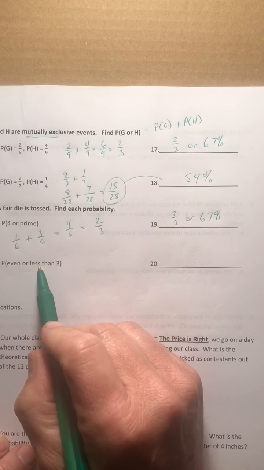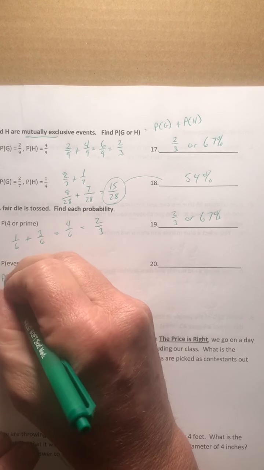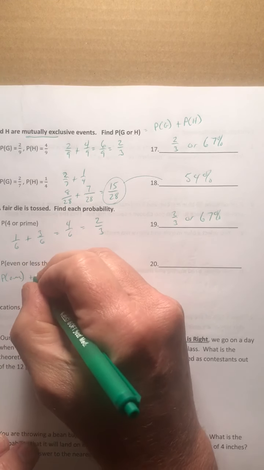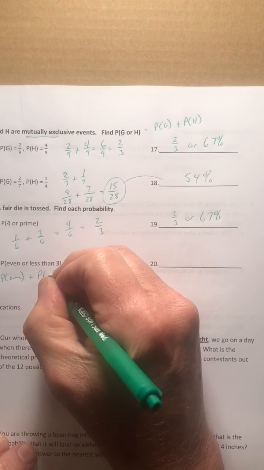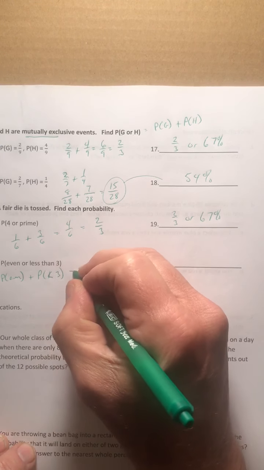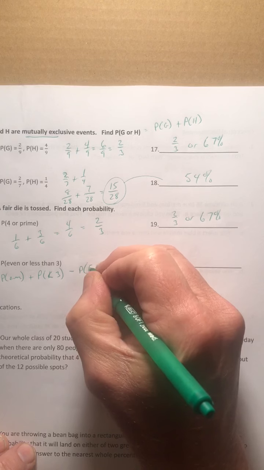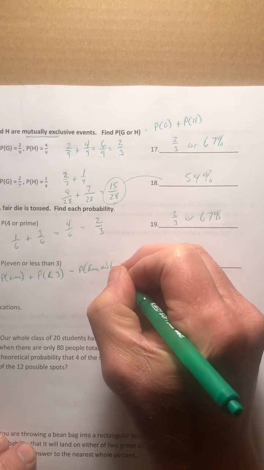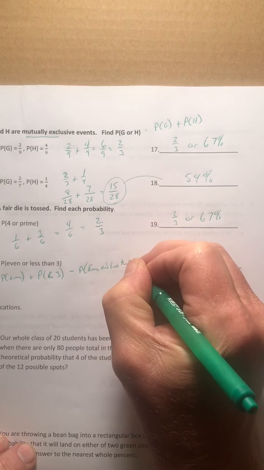Probability it's even or less than 3. Now these aren't mutually exclusive, so we have to do the probability that it's even plus the probability less than 3 minus the probability even and less than 3.